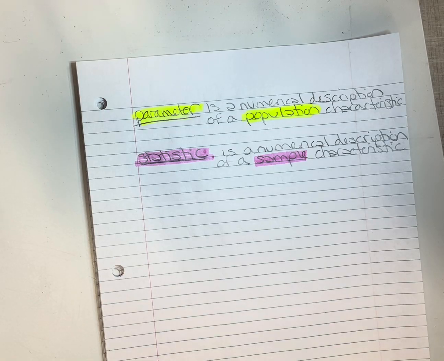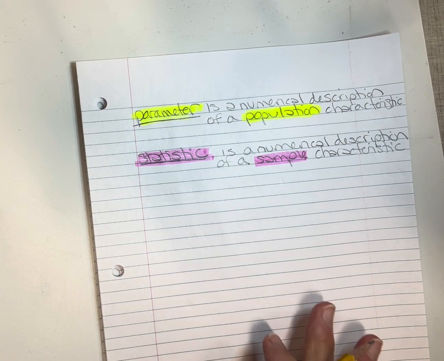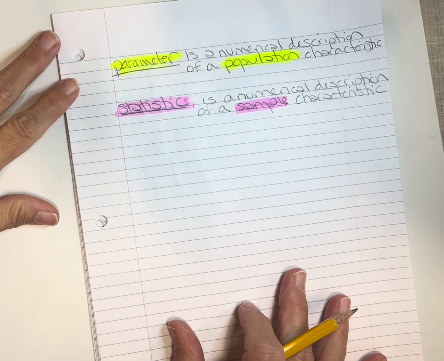But we need to remember that it only goes with samples. Most of the time we're looking at samples, right? We don't really ever look at a question that was asked to the whole population. So that's why statistic has become the generalized word.